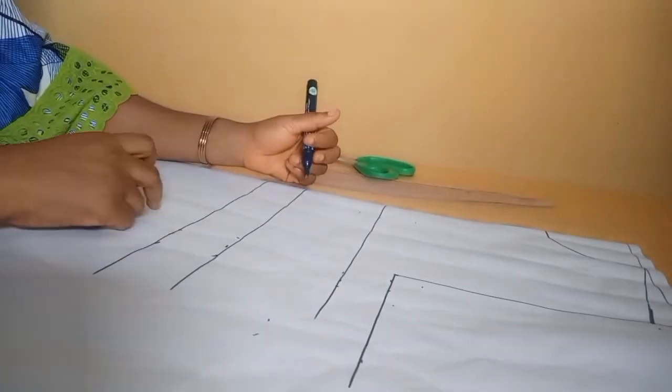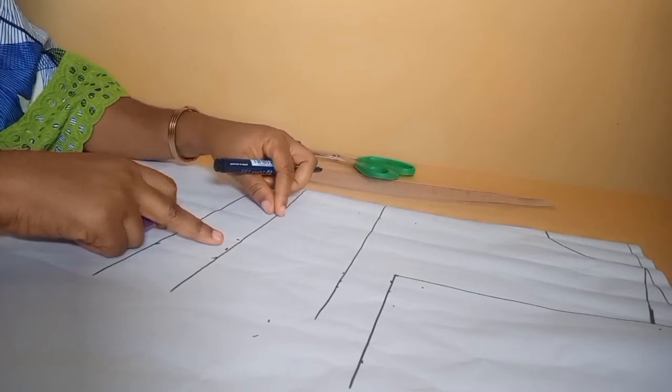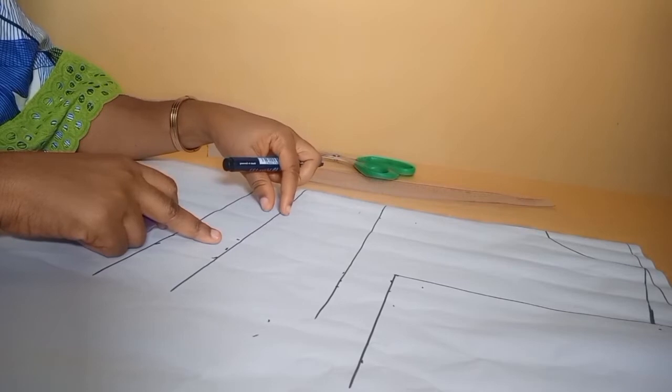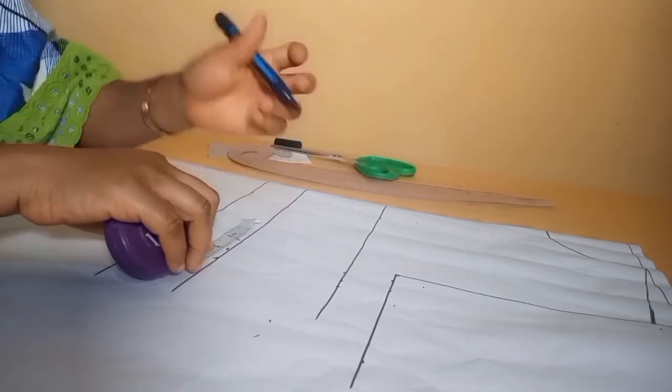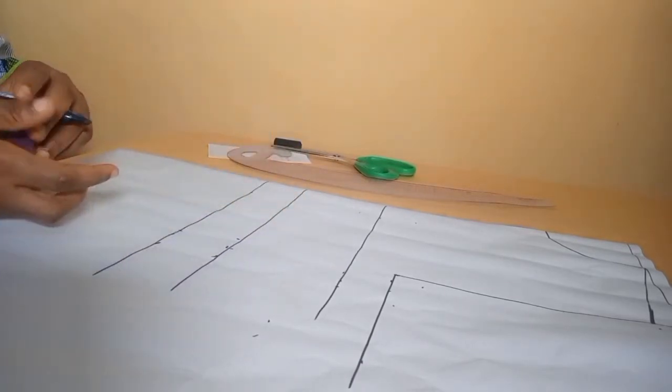So on the waistline here, because I will be having a dart of 1 inch here, I'll be adding 1 inch to the side here. The 1 inch I'll be using for that, I will add it back to the side here. So here I'm adding 1 inch.